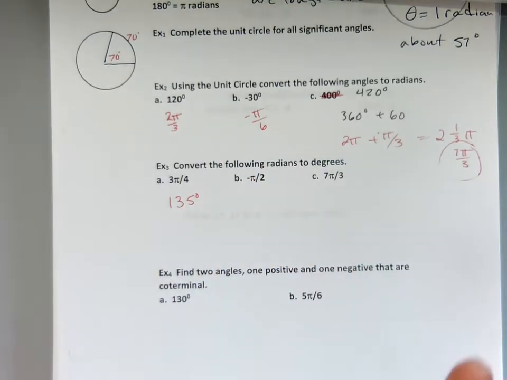How am I doing? Is this making sense? Have I lost you completely? Nobody's going to admit to anything, huh?